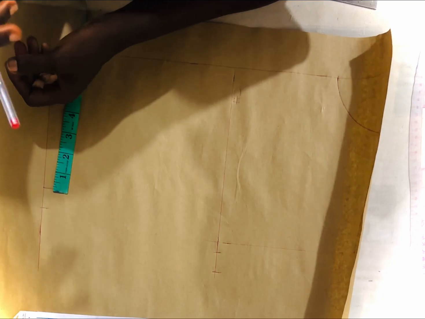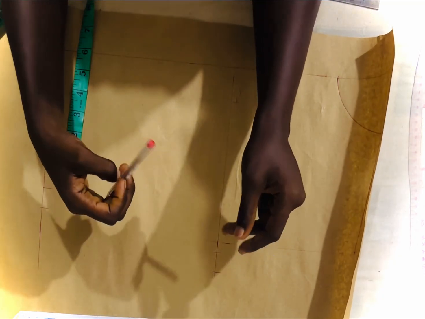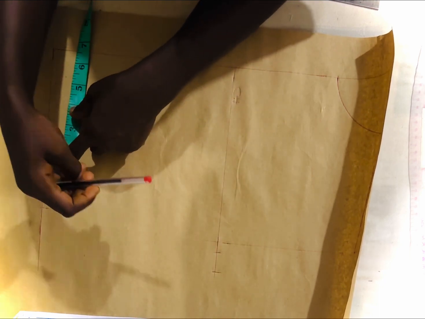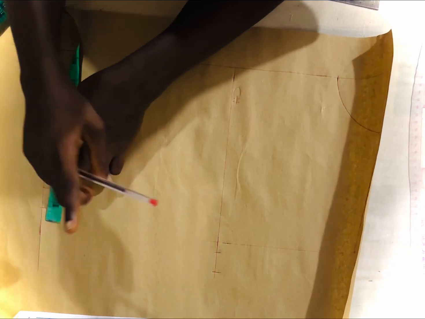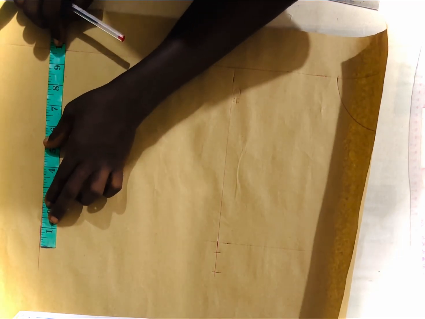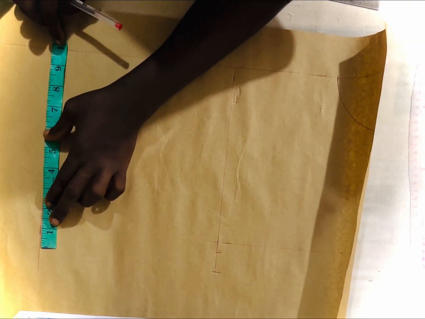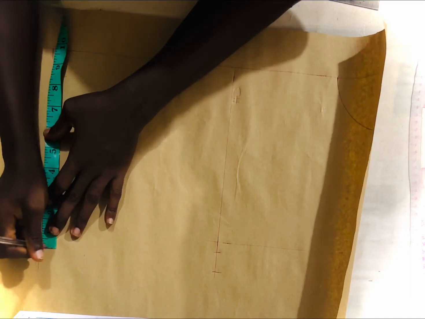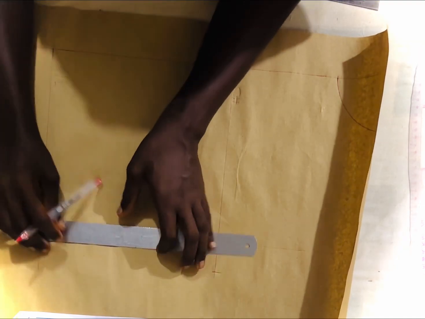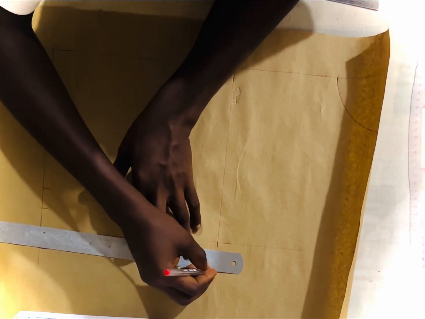If you get me right, I'll use this block after I've done my basic bodice block to draft a bustier, so I'll use 2 inches for my dart because of the bust area. You rule your line from your chest line to your waist line.